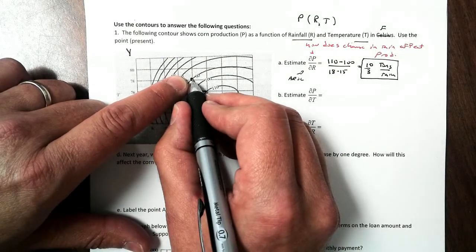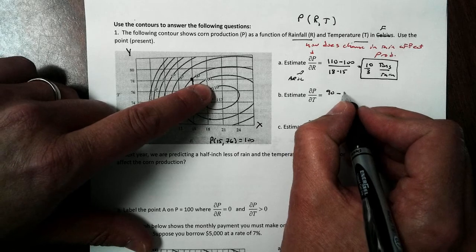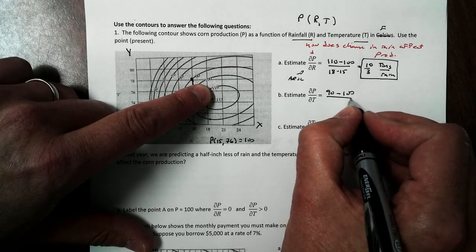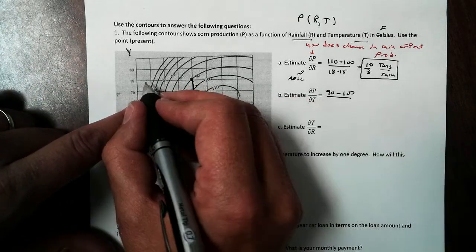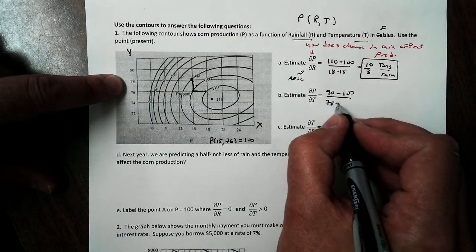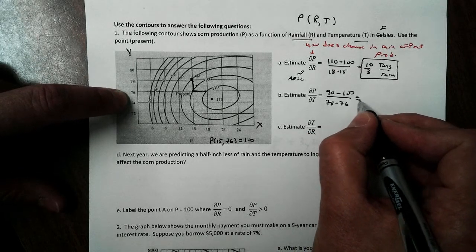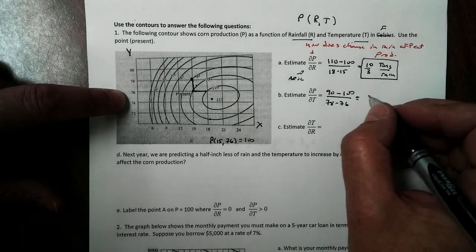Notice my final now is at 90 minus my initial, which was 100. Divide that by the change in temperature. My final temperature was 78 degrees minus the 76 degrees, that was my initial temperature. And that's going to give us -5.